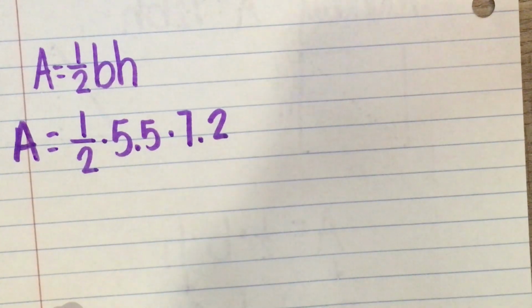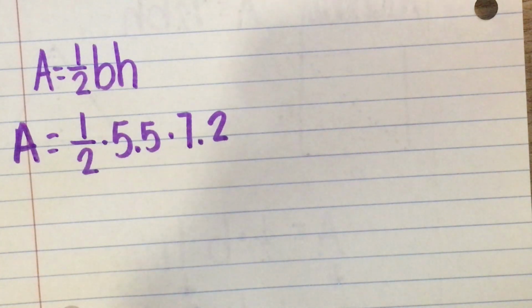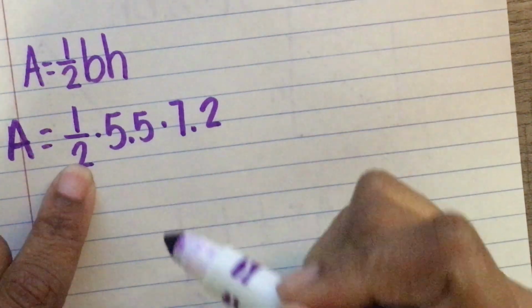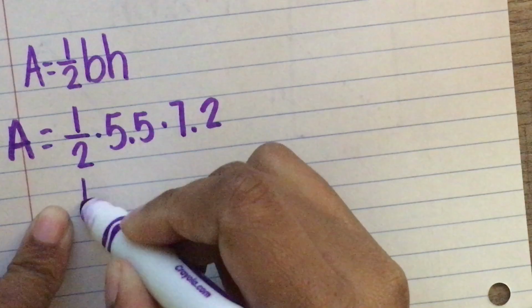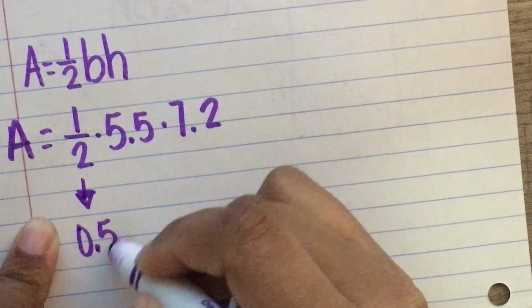Now, this looks confusing when we have a combination of fraction and decimal. Okay, you guys learned that you can easily change your fractions to decimals, or you can change your decimals to fractions. Now, instead of having 1/2, I can just replace this as 5/10.